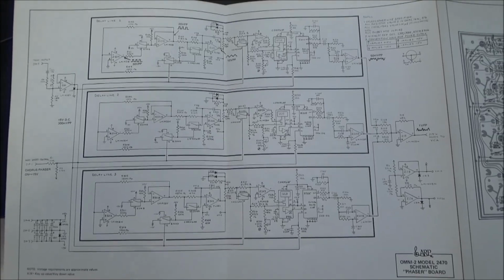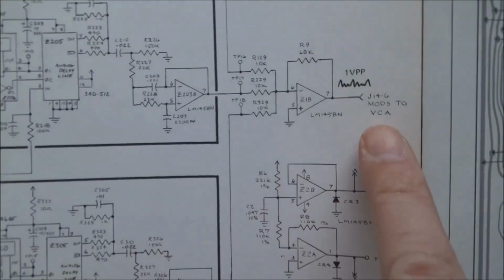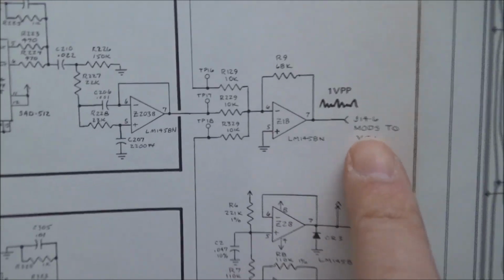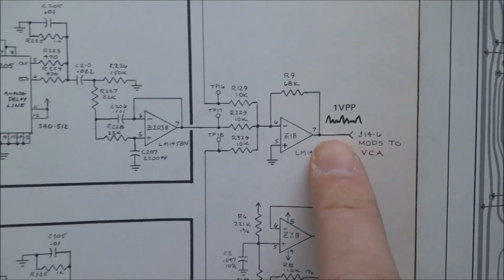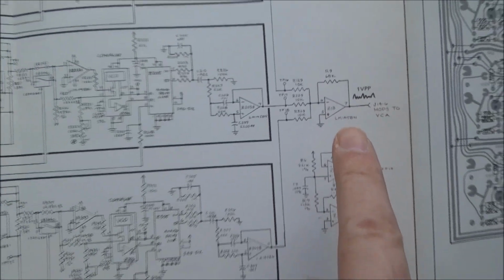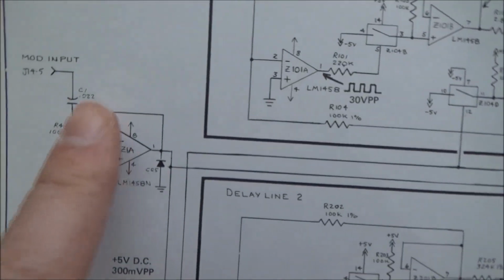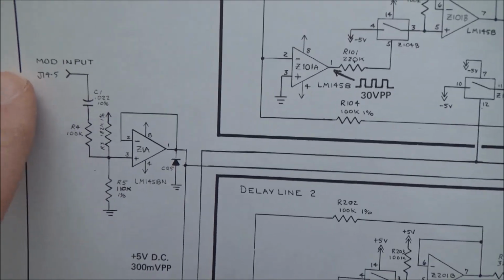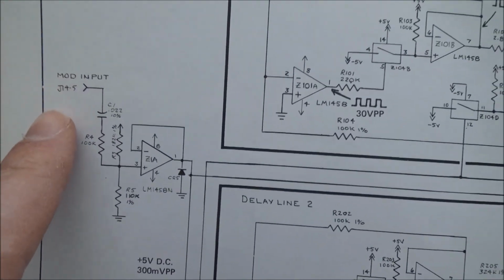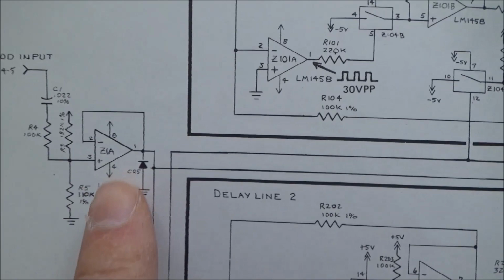This is the schematic to the phaser board, and for reference we were poking right here on pin 6 of this connector, which is the final output of the phaser. So let's now turn our attention to the input. We'll poke the input, which is on pin 5. Basically the input comes in and it goes to this op amp.